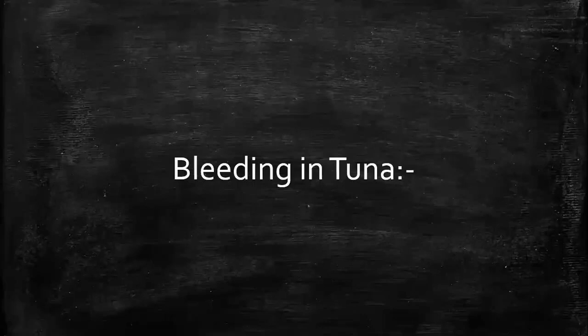So bleeding in tuna. Bleeding in tuna is shown in this video. You can see in this video that bleeding is done. So after catching the tuna with the help of a tuna long line, this is the tuna completely, it's large. So it's hard to do all the procedures like removing the viscera, scaling, gutting and all. But in some countries it's also performed.